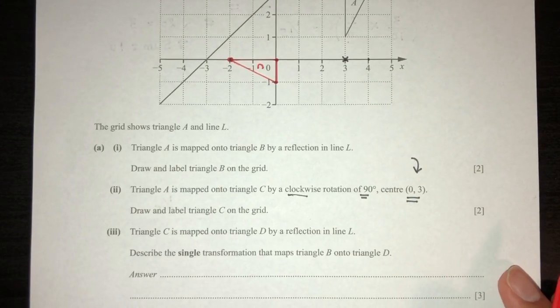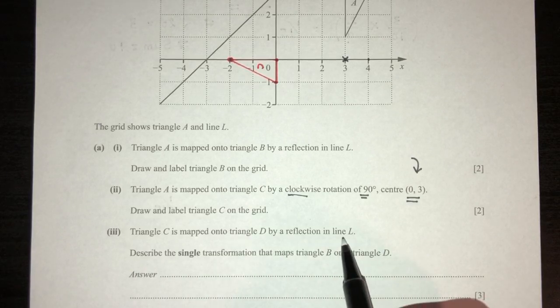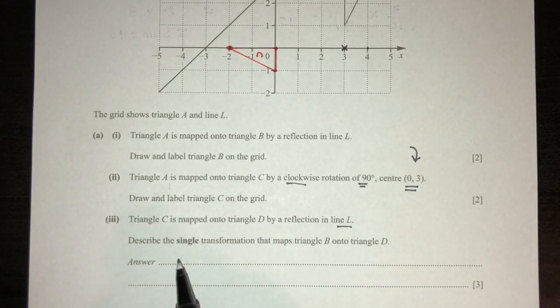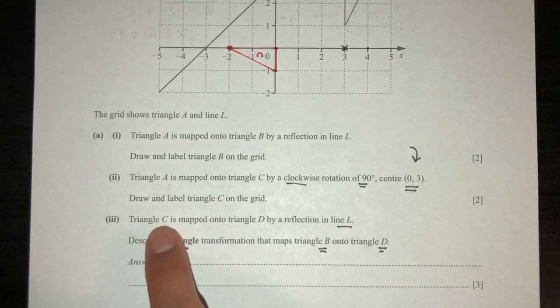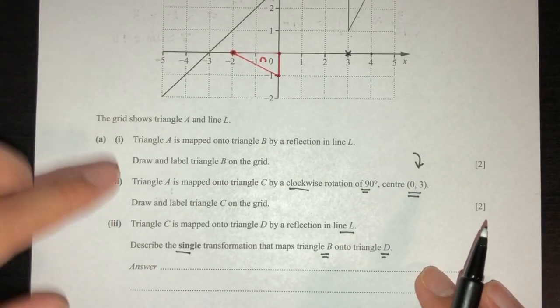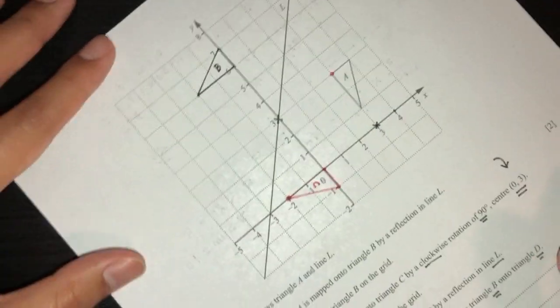Now for part 3, triangle C is mapped onto triangle D by a reflection on the line L. Okay, now the question is, describe the single transformation that maps B onto D. So let's see, where's D first? Let's map C onto L. So C is here. Again, let's map that.